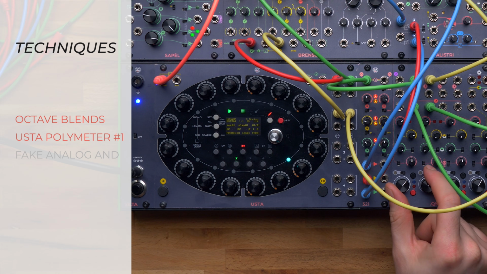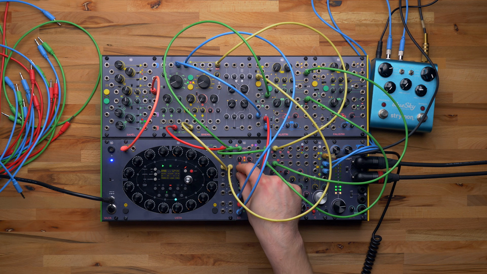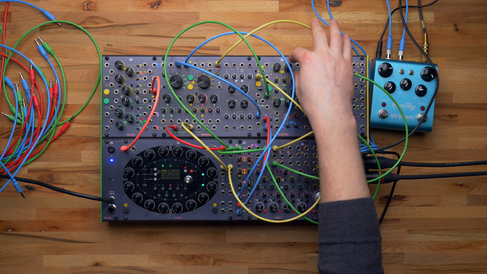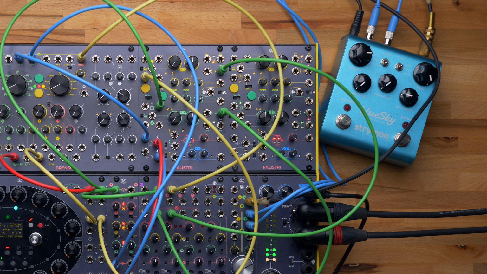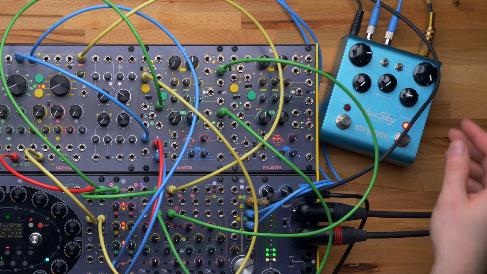Let's see. Okay, now we can bring in some reverb.